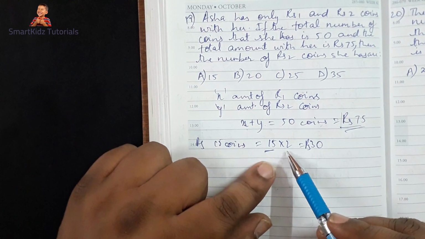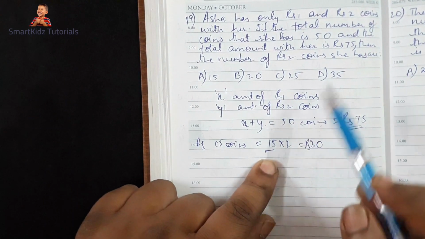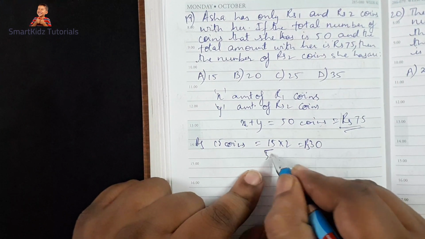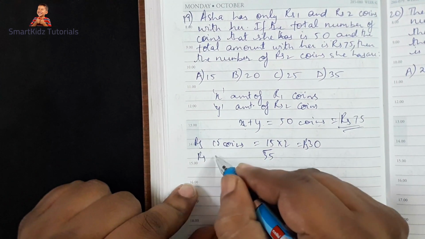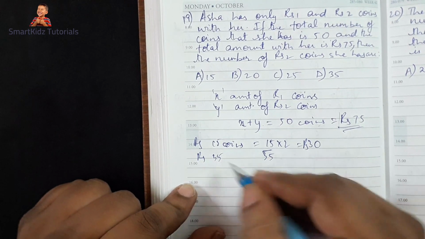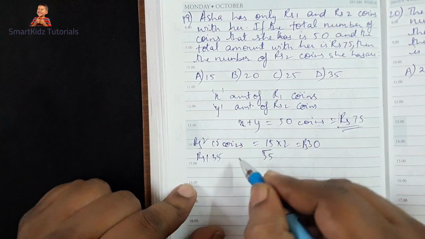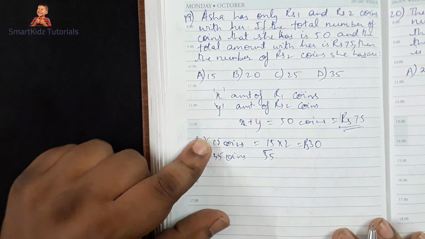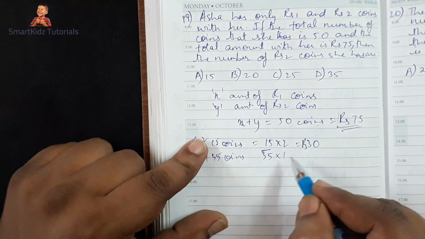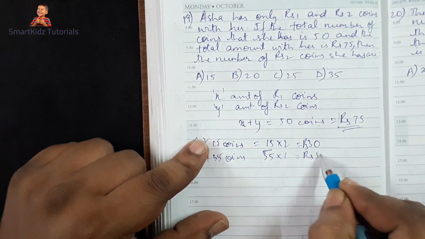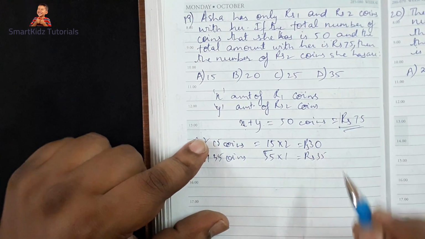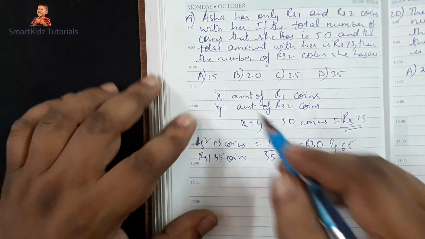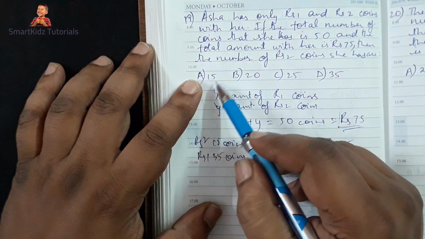If 15 coins are 2 rupees, then the remaining, since the total is 50, right? So the remaining 35 have got to be 1 rupee coins, because 35 plus 15 is 50. So 35 into 1 will give us rupees 35. 35 and 30 add up to only 65 rupees. But we have 75. So clearly it's not 15. We rule out this 15.